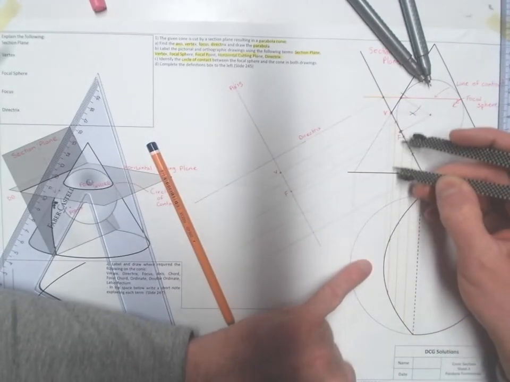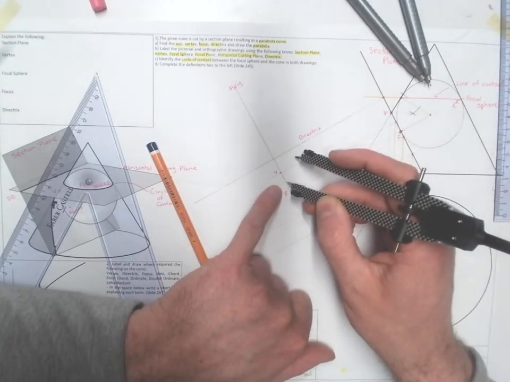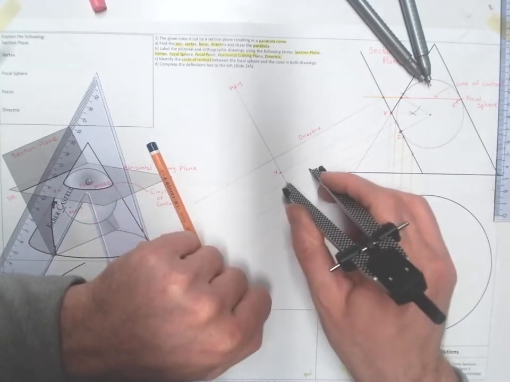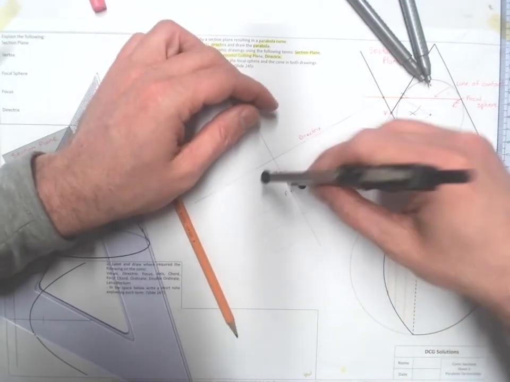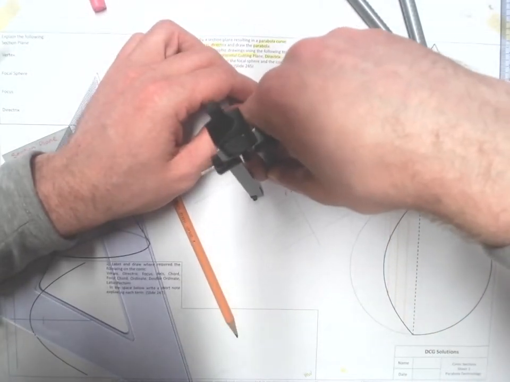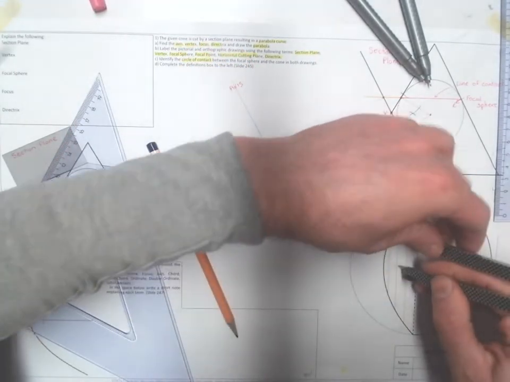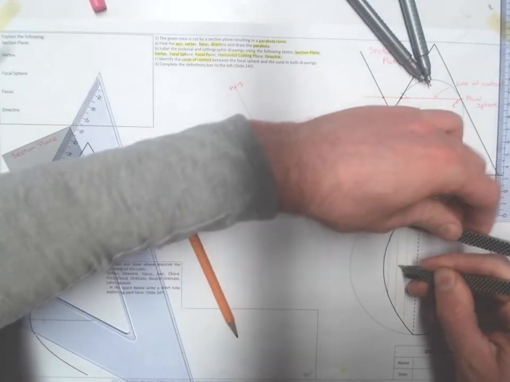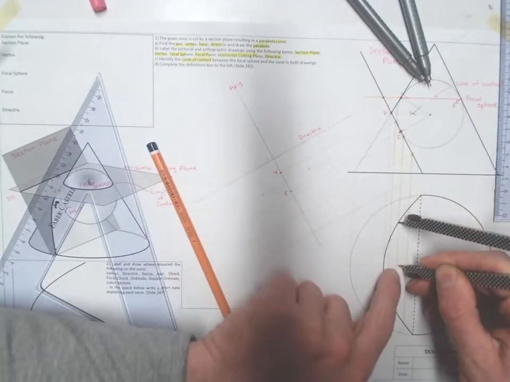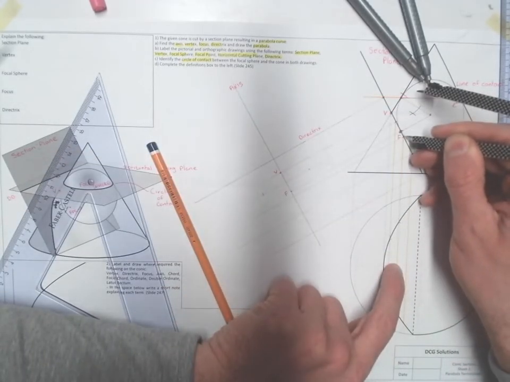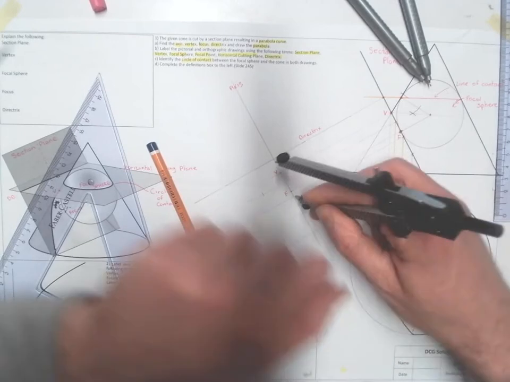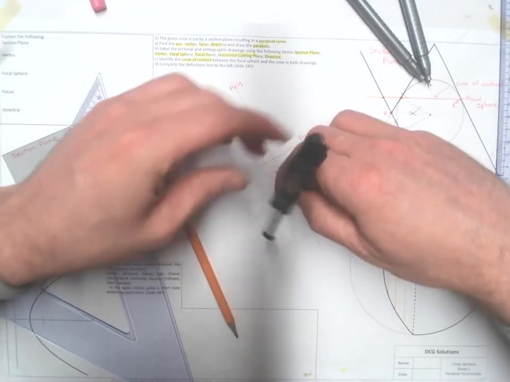Follow it up, bring it down, swing below and above the line. There are 2 points. Go to your next, take this distance to there, to your curve, follow it up, follow it down, above and below the line.